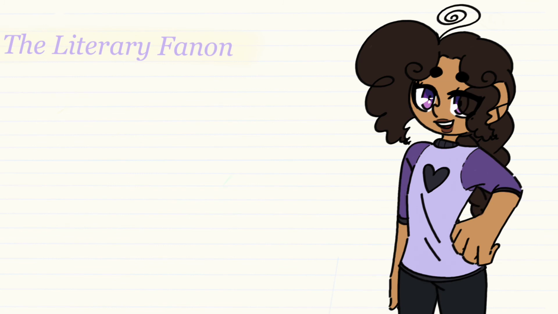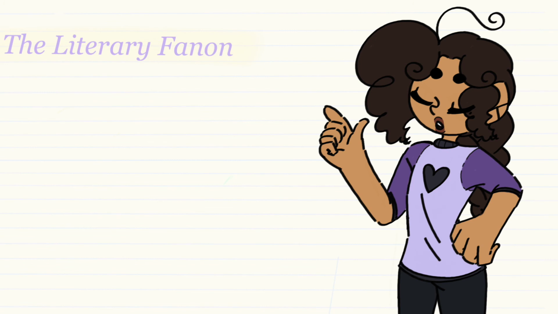Trust me, I get it. Reader inserts are statistically more popular than OC inserts, and reader inserts are kind of difficult to write. Having to find ways to get around physical description of your main character or not saying their name, it's hard. But just like different genres of literature, it's a learned skill, not something you just jump into. You practice and you learn what works for you and your audience.